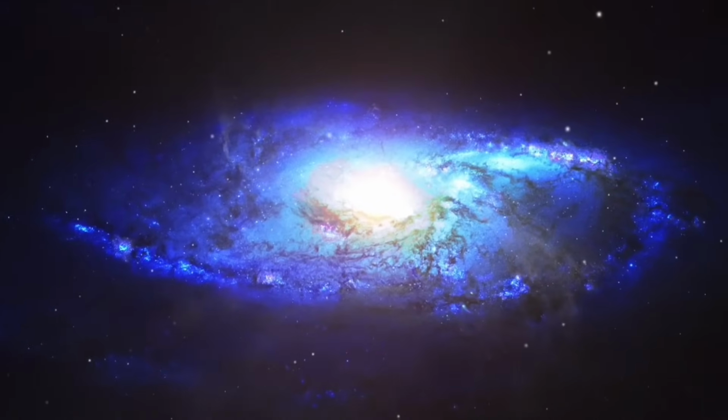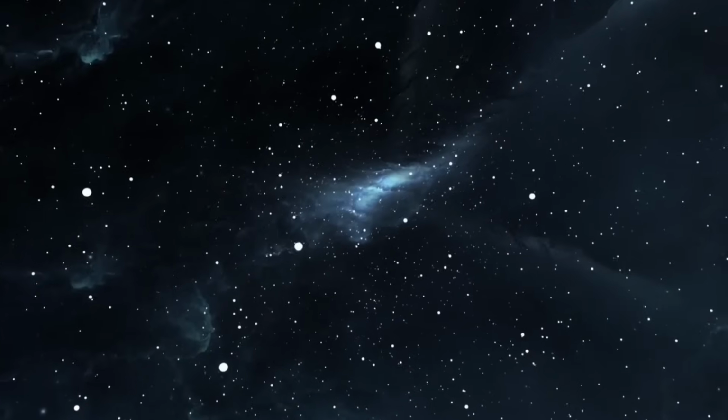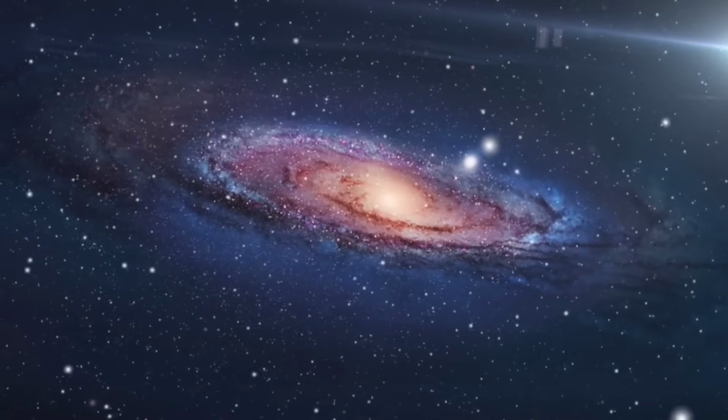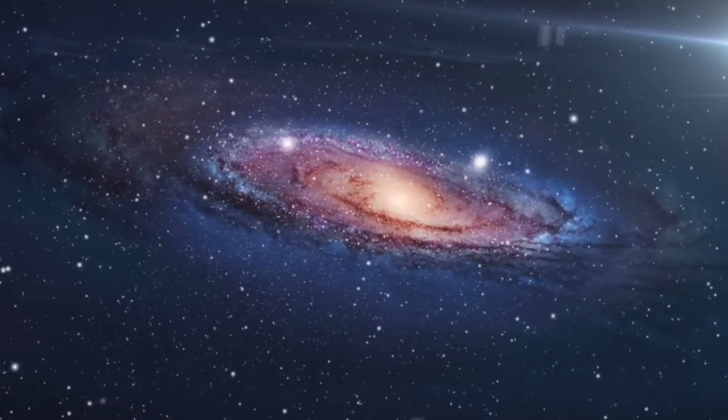What lies above and below our galaxy? This question stretches beyond simple curiosity. It is an invitation to peer into the unseen architecture of the universe.